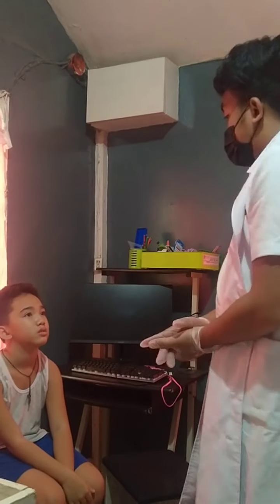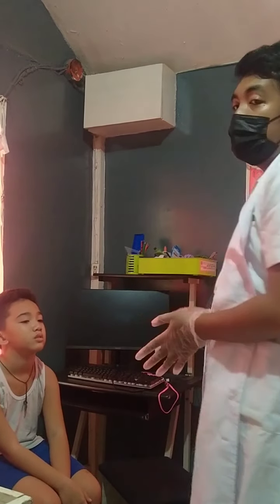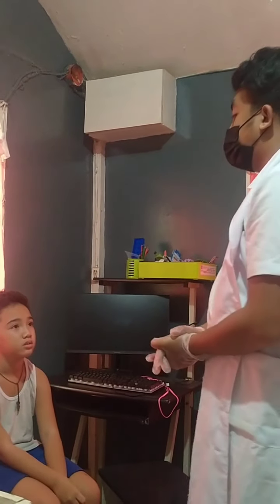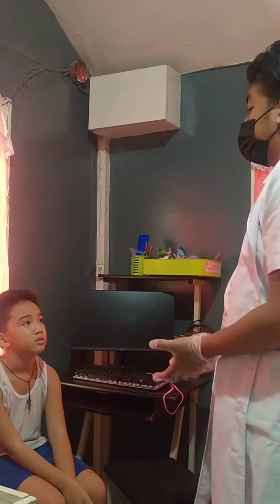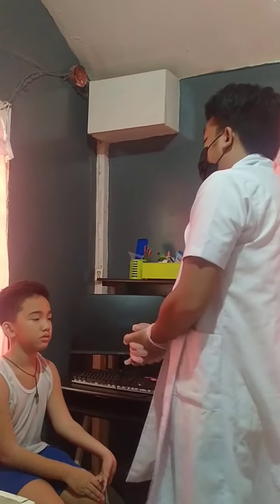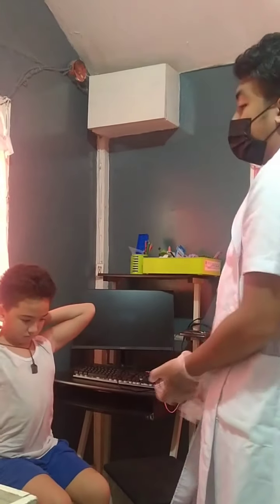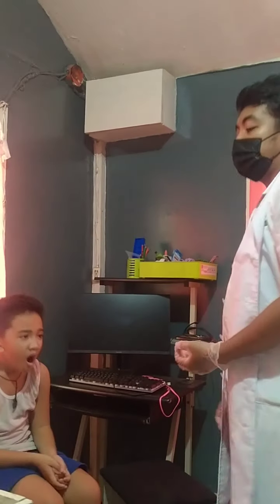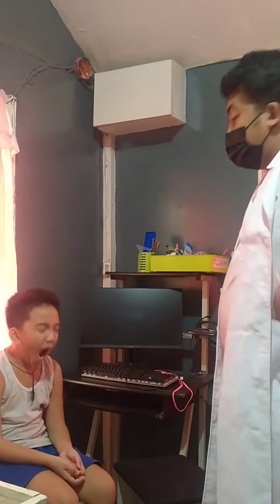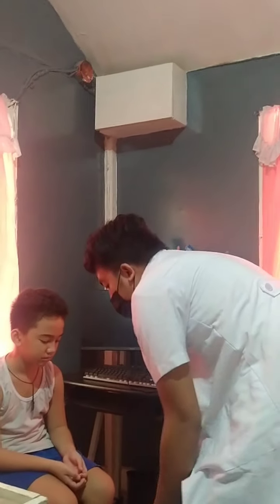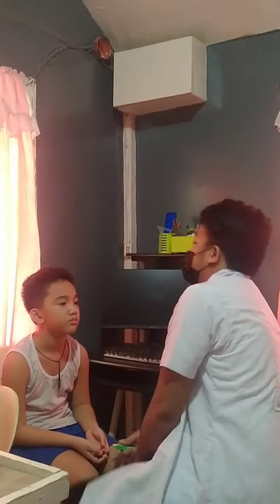So the nose of the patient is midline, is intact, and no lesions are present. It is also symmetrical. Then there is no drainage that is visible. The next thing we'll do is inspect the patient's nasal mucosa. So what we will do is tilt the patient's head, then inspect the nasal mucosa.